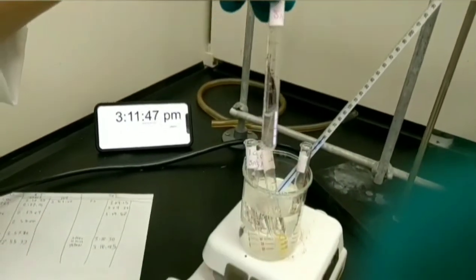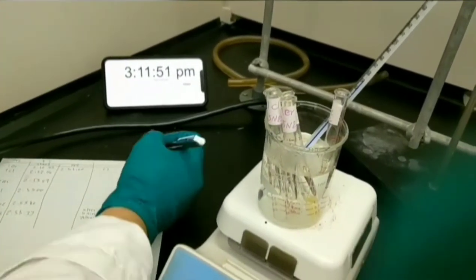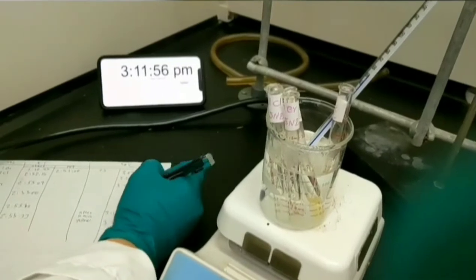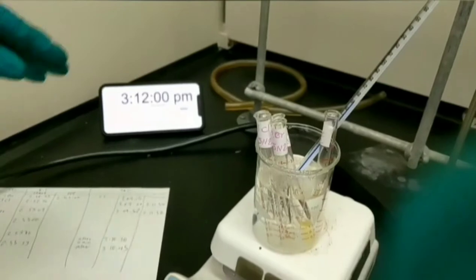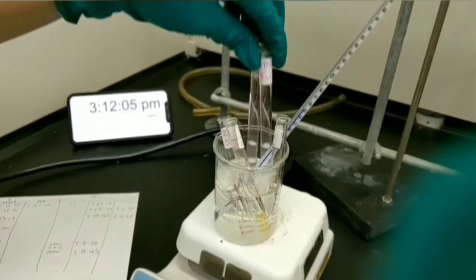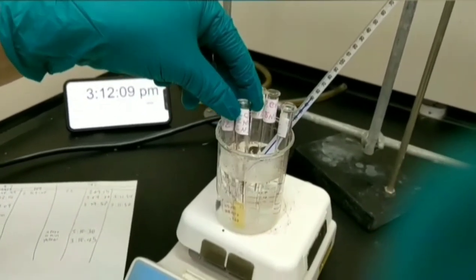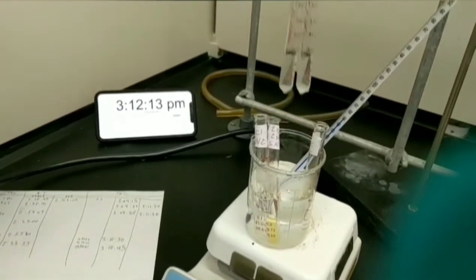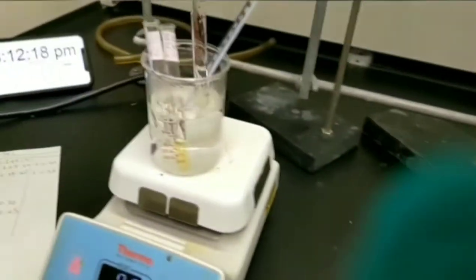You need to record the ending time of the reaction for 2-bromobutane. So I'm going to put the 1-chlorobutane and 2-bromobutane in the test tube rack because these two reactions are done.